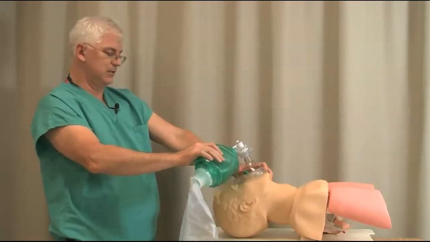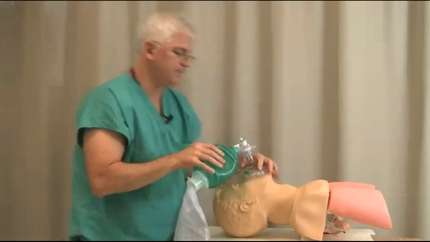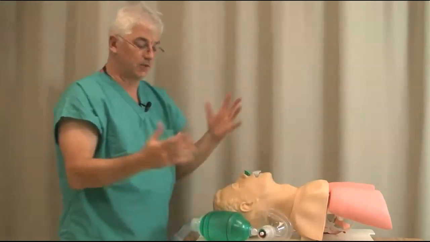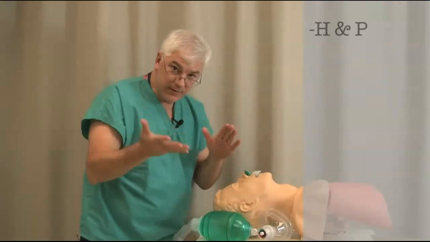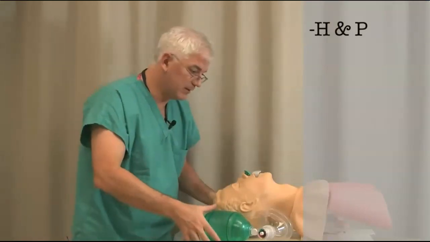This works. This doesn't work. Okay? So that's it for mask ventilation. Quick review. Do a history and a physical. See if there's going to be something problematic about masking them, like a beard or something.